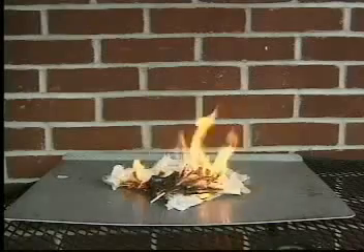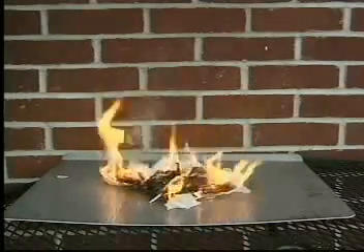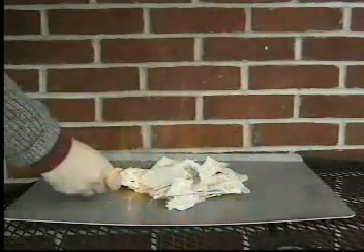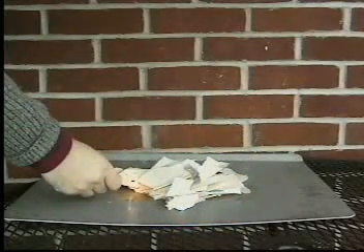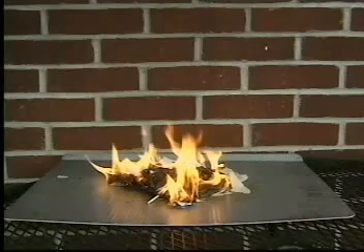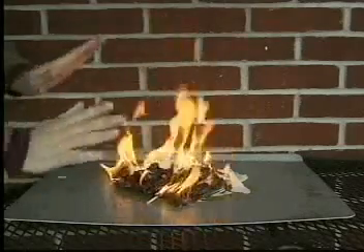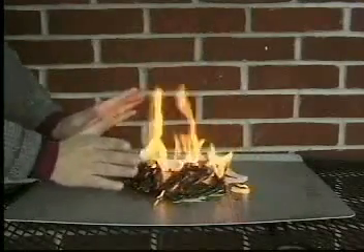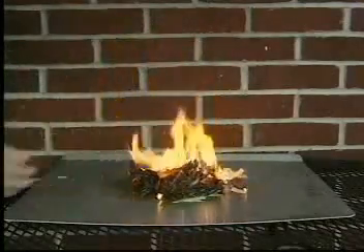How do we know this? One way we know that a chemical change is occurring is that we can see it. Before the change, the paper looked white, but after the change, it was black. Another clue that a chemical change occurred is that heat is given off. We can feel the warmth from the burning paper.